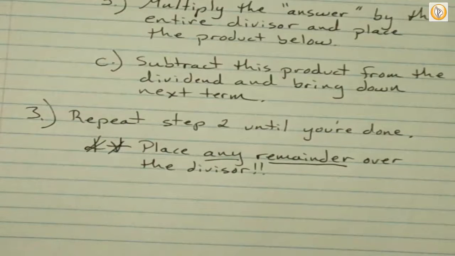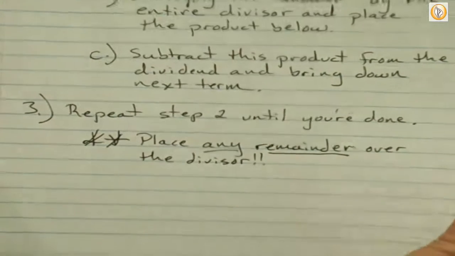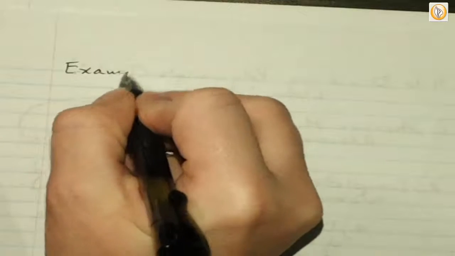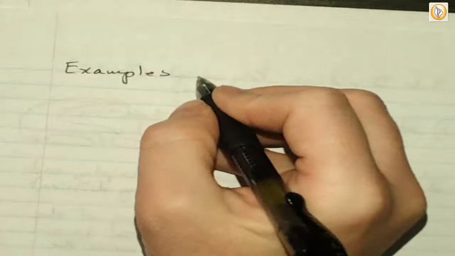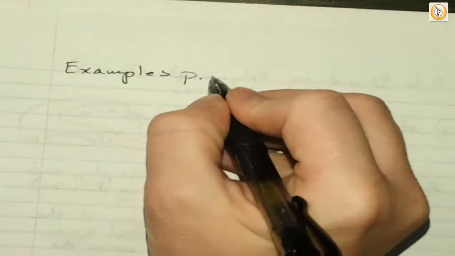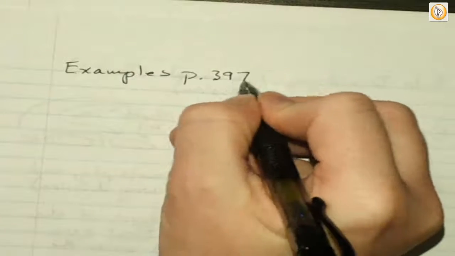I would say, do y'all have any questions? But I know you still have no idea what we're doing. All right. So let's go ahead and open up our books. Does everyone have this? All right, open up your book to the same page you were at yesterday. Examples. What page was that? 397.